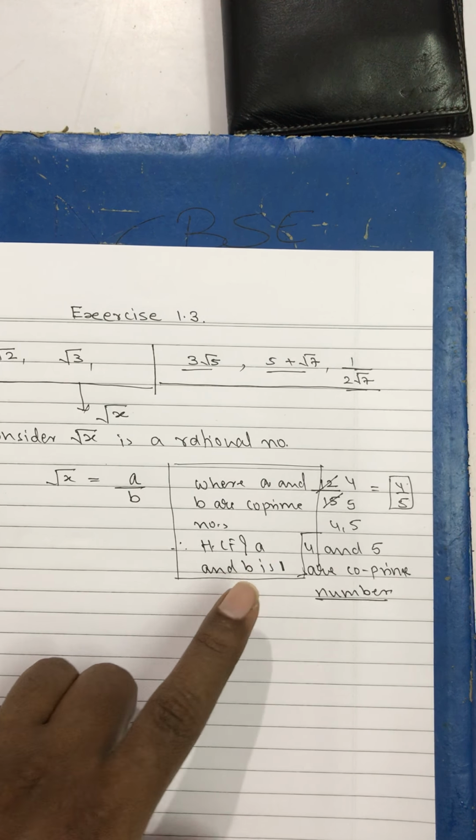See, supposing I purposely write in the format that we are going to use. Supposing we have that 2 divides a square, I am writing this in English: 2 divides a square. See what the rule is. If 2 divides a square, then 2 also divides a.